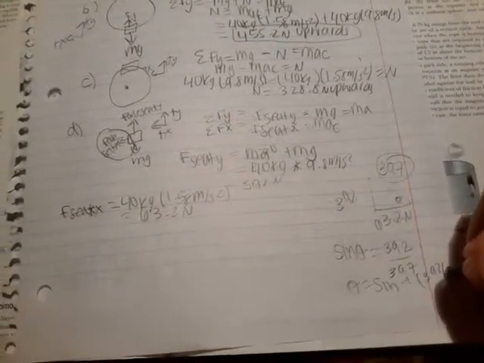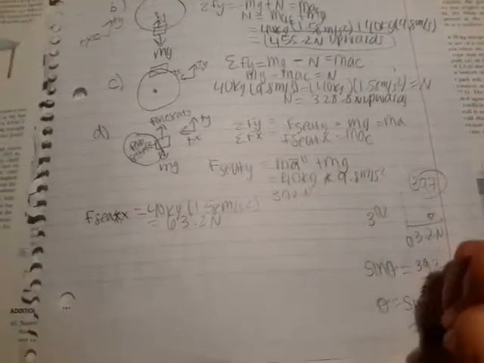Sine theta equals 392 over 397, and then you do the inverse sine, and you get 80 degrees. So the total force is 397 newtons at 80 degrees.